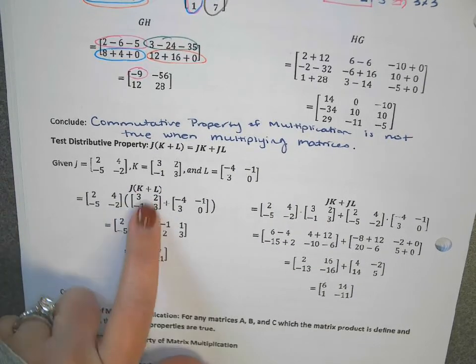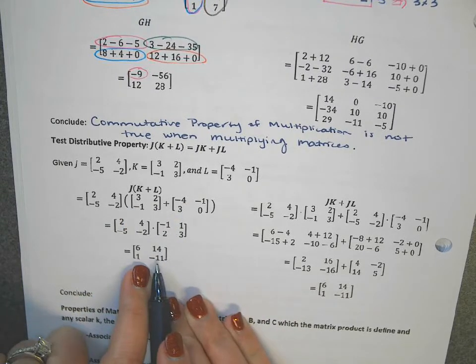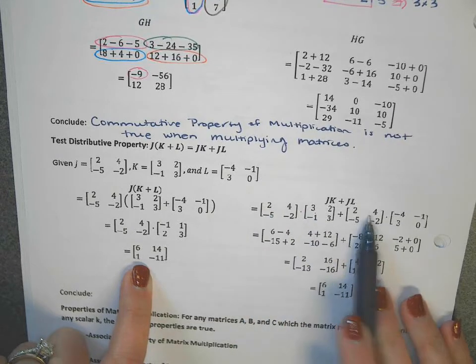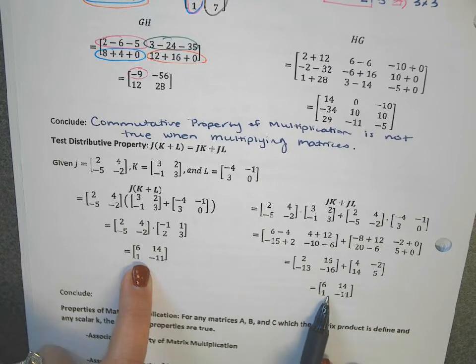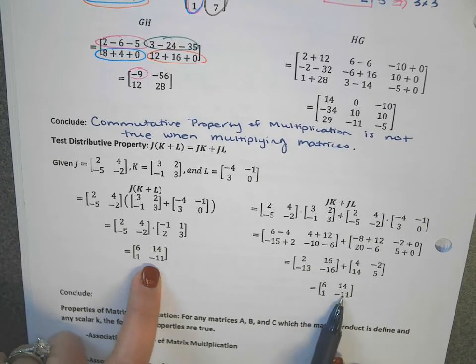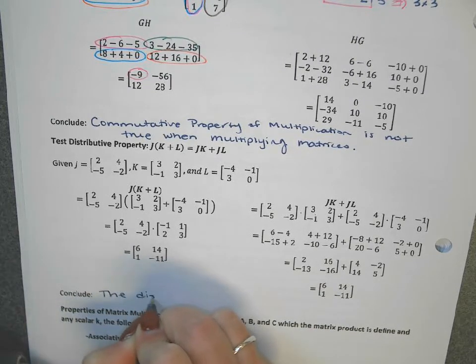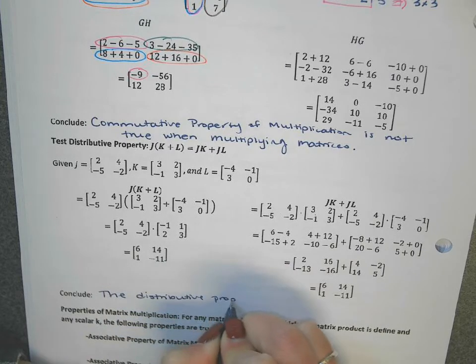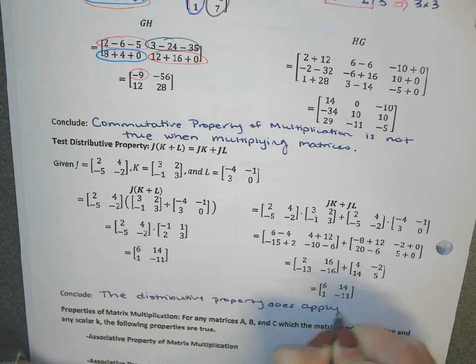And when we do the adding first and then multiply the matrices, this is what we get. If we multiply these two, J times K and J times L, and then we add those, this is what we get. Did we get the same thing? And since we did, we can conclude that the distributive property does apply to matrices.